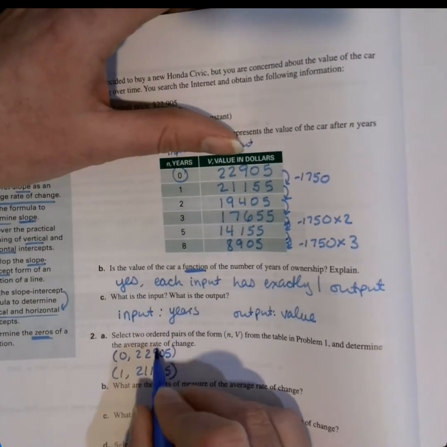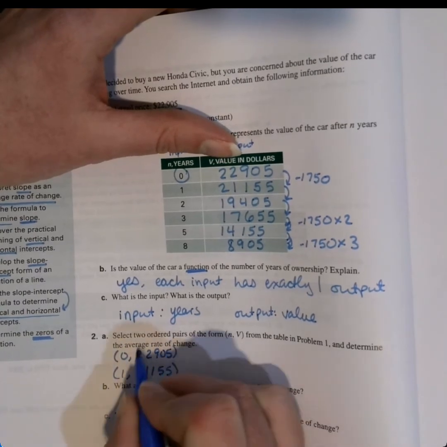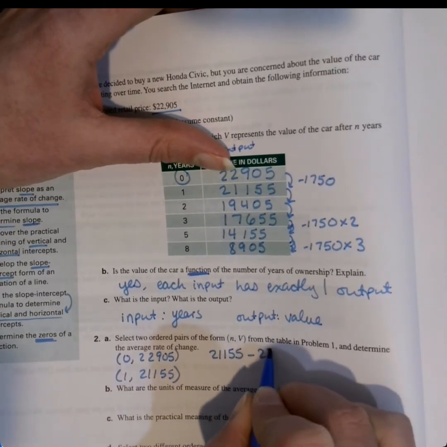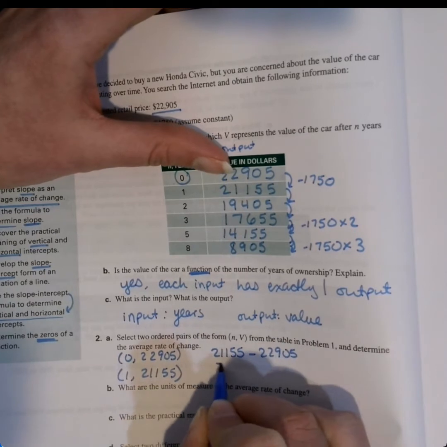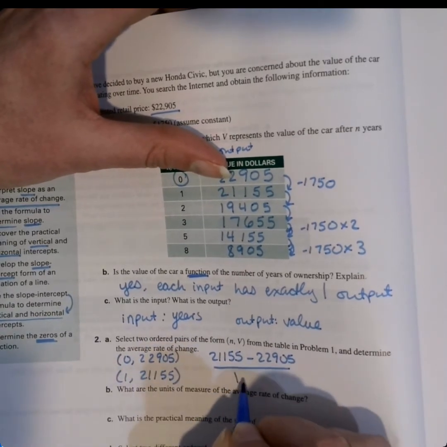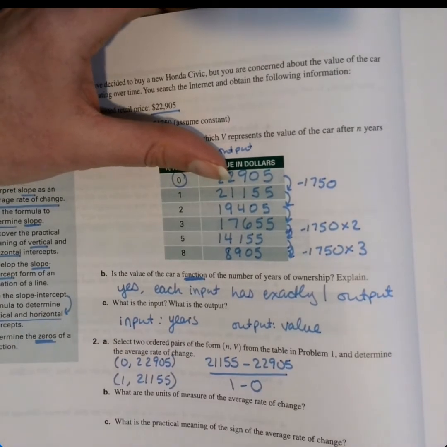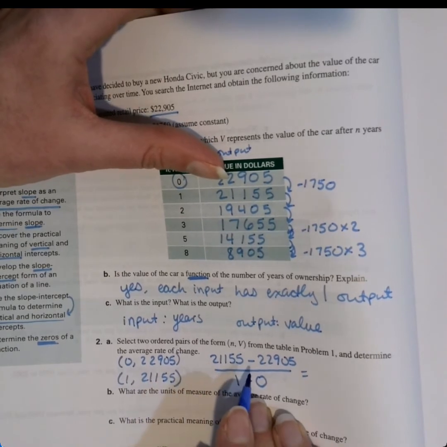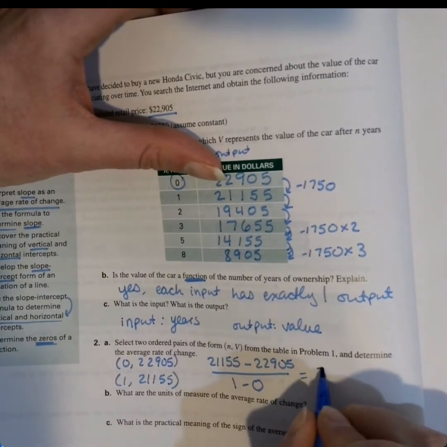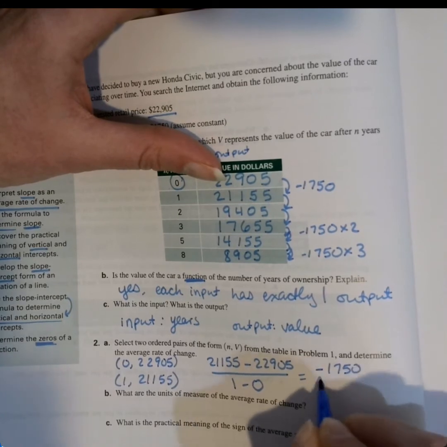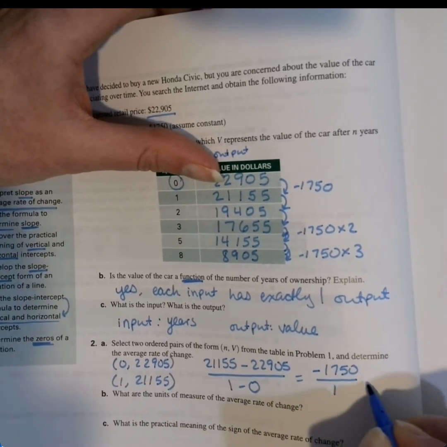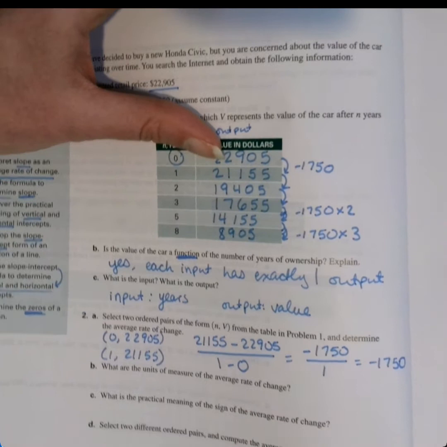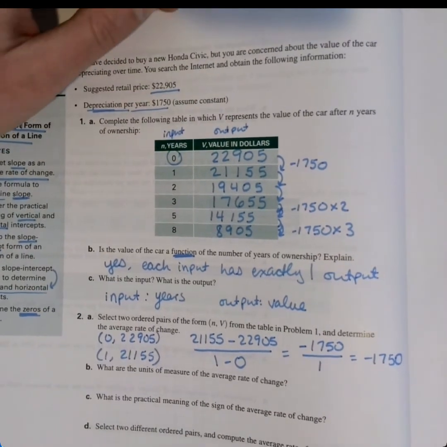So the average rate of change, we take the difference in outputs, final output minus initial output. So 21,155 minus 22,905 over final input, 1, minus initial input, 0. So if you take 21,155 and subtract 22,905, you should be getting negative 1,750, divided by 1 minus 0, which is 1. And if you finish the division, you'll get negative 1,750. So the average rate of change between the first two ordered pairs is negative 1,750.